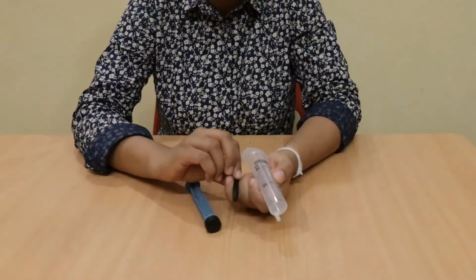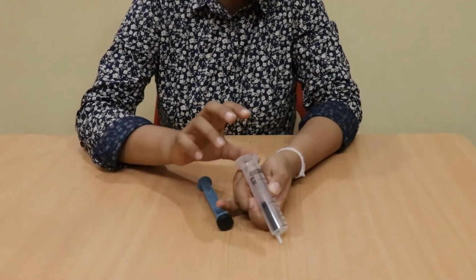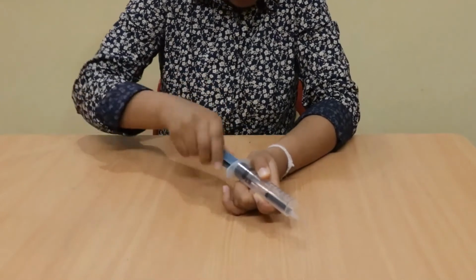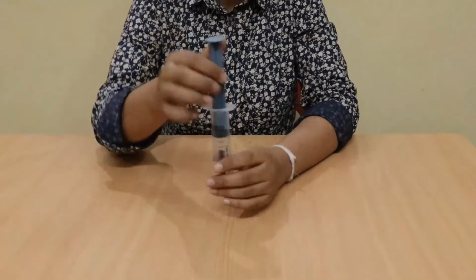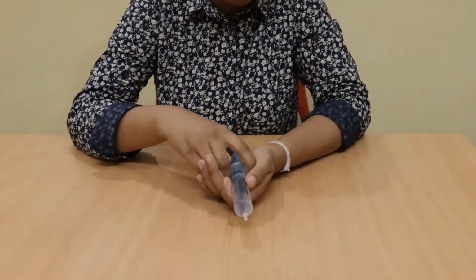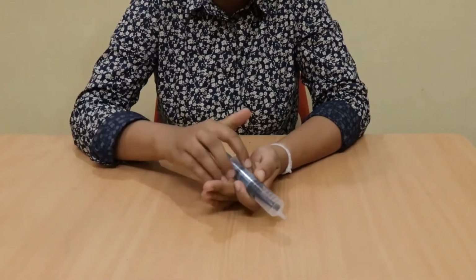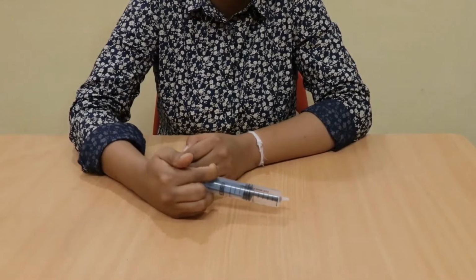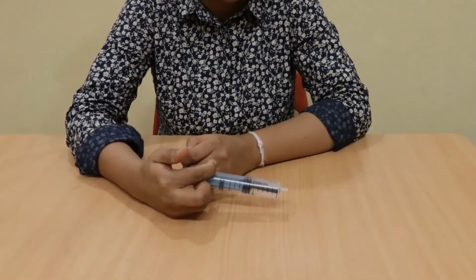So take this black stud from the kit and pass it through the body of the syringe. And just try to press this against the syringe. What do you think? This does not get pressed.